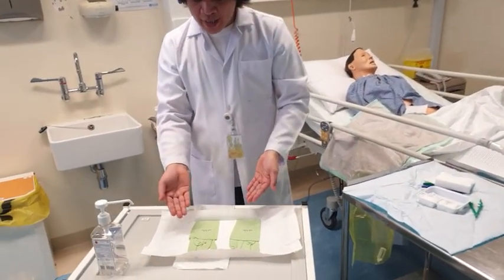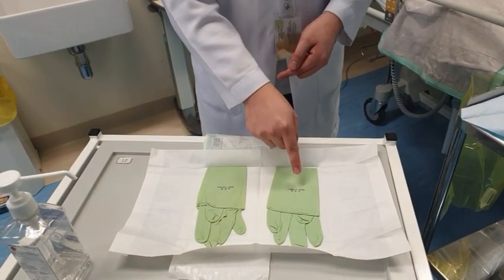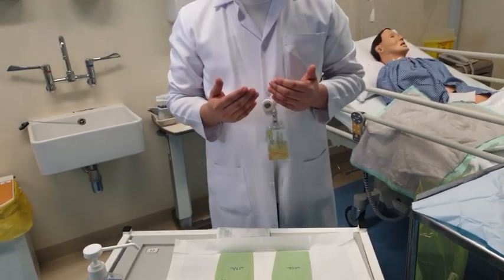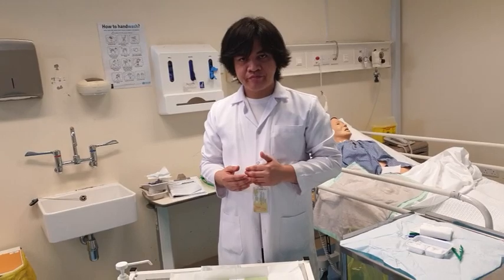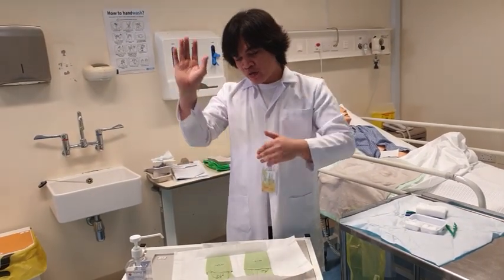There is a right glove and there is a left glove. It is properly labeled so that you will not be confused. Okay, how do you start gloving? Start with your non-dominant hand. Or you can start with your dominant hand, it's fine. So I'm going to start with this one.